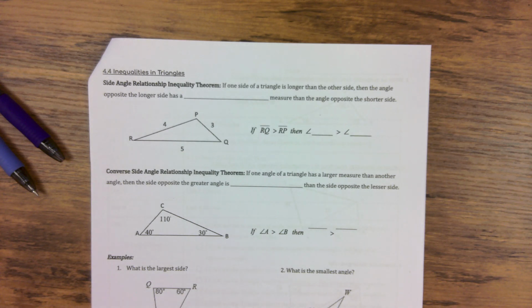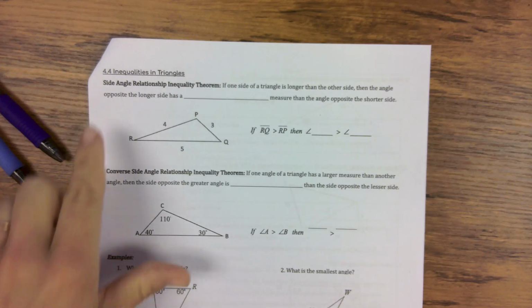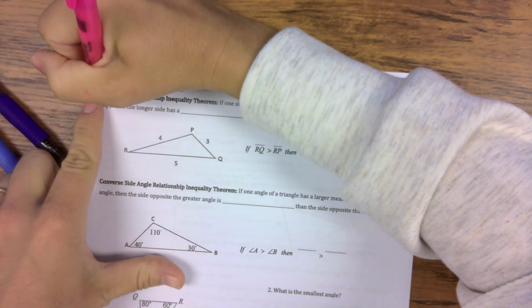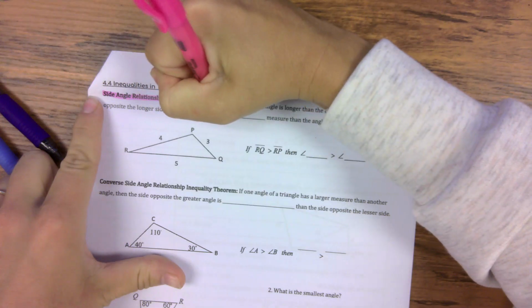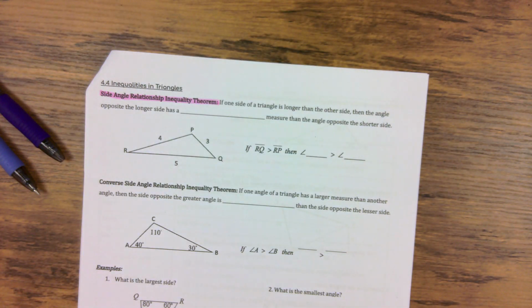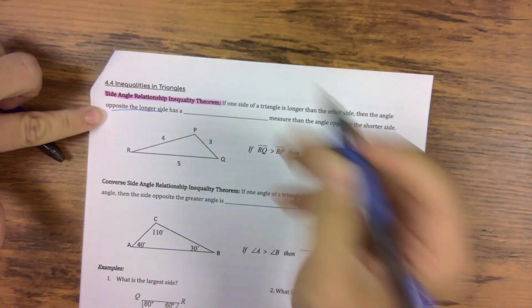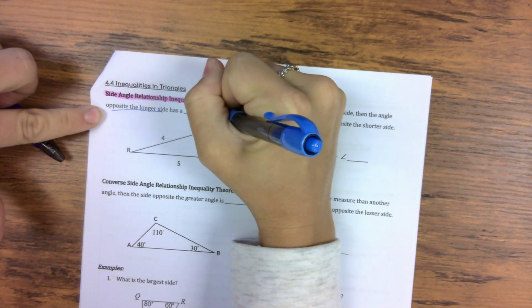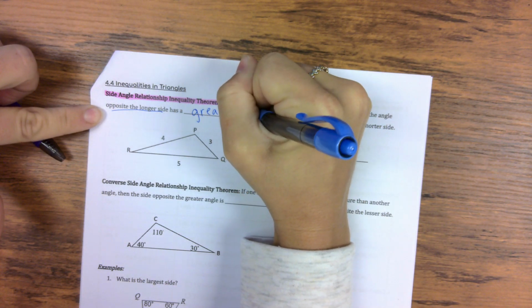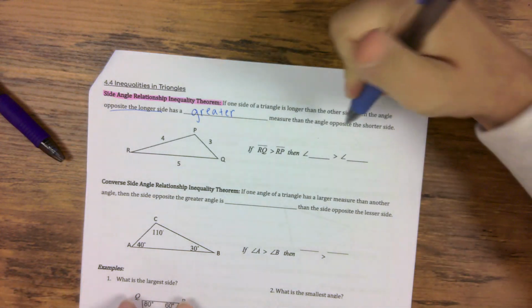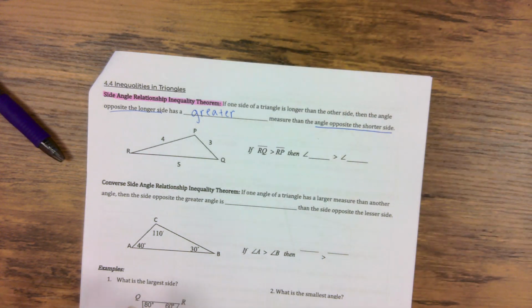All right, 4.4 inequalities in triangles. So first we have the side angle relationship inequality theorem, which says if one side of a triangle is longer than the other side, then the angle opposite the longer side has a greater measure than the angle opposite the shorter side.